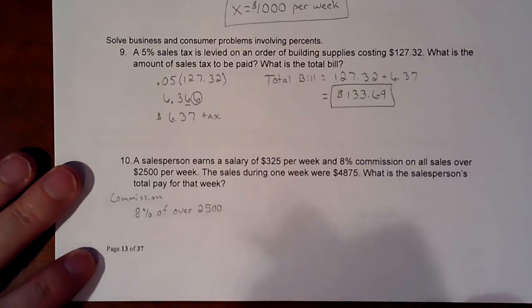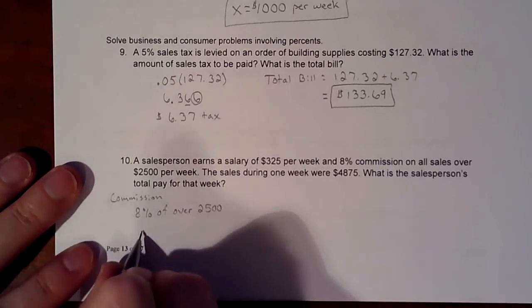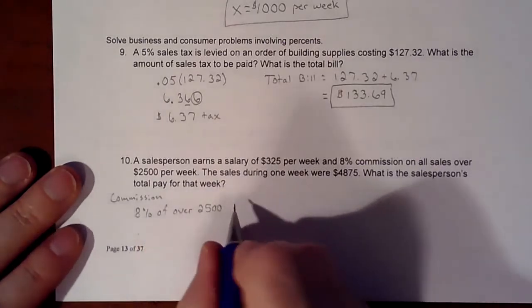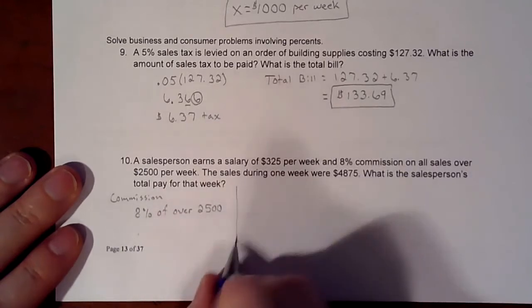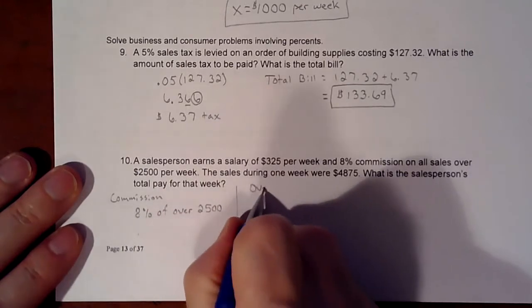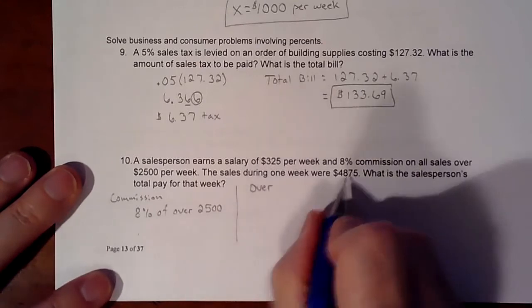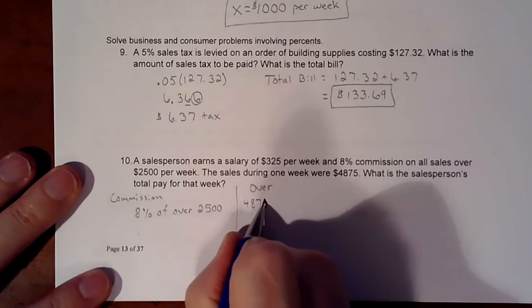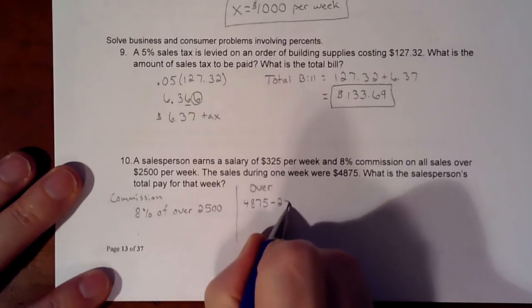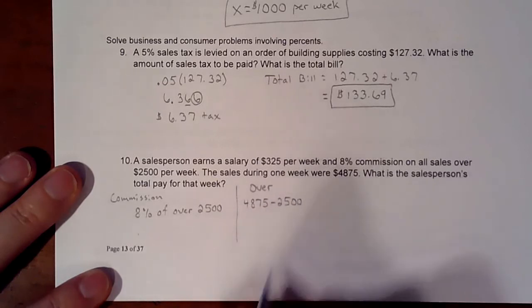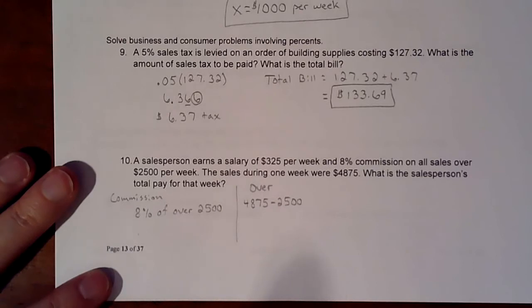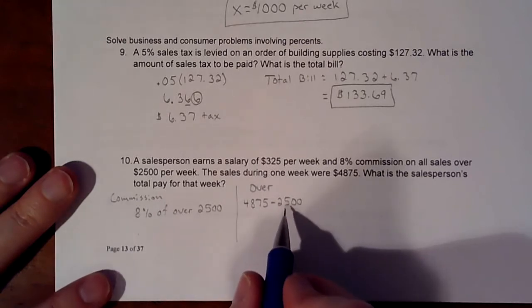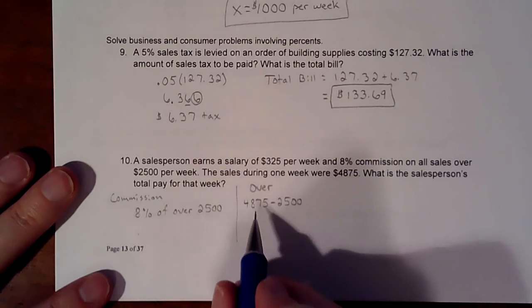All right, so what amount is that? Well, 8% is going to be, what we need to know is the over part. So a little side note here. The over. The over was we sold $2,548.75, but we got to subtract out the $2,500. Right, the $2,500 is we don't get commission on that amount. We get commission on what's over that amount.